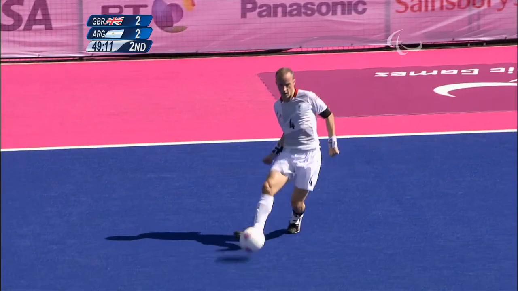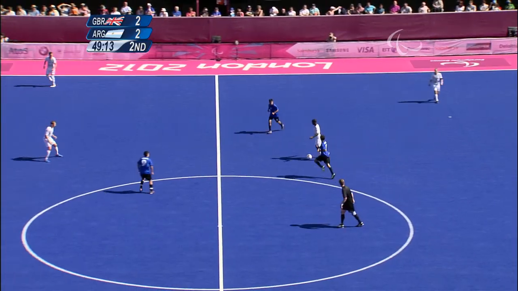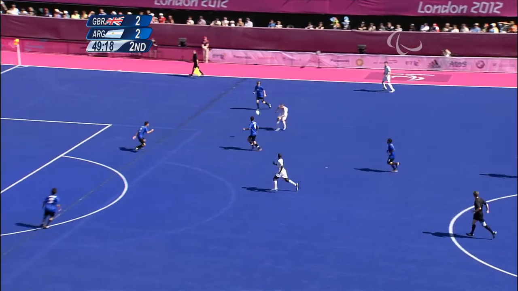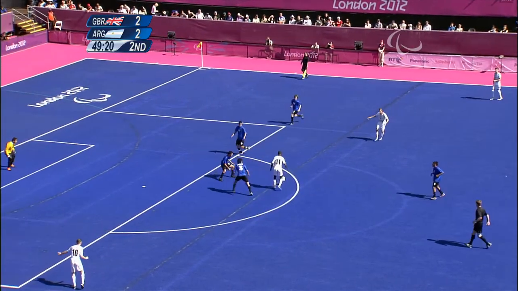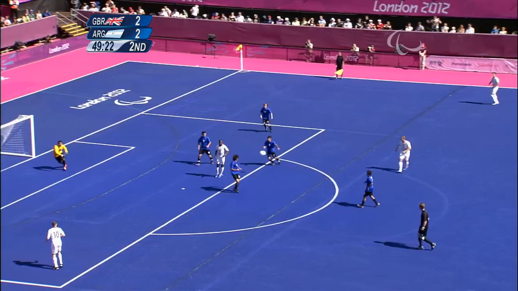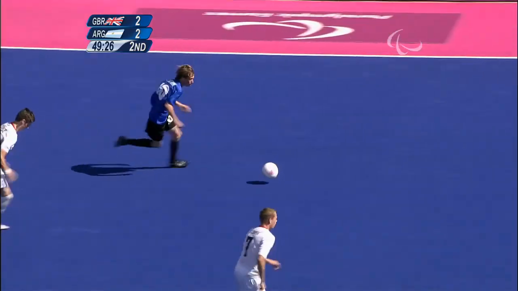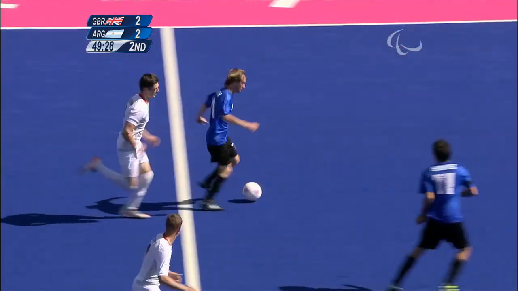And Dimbolo will progress down that right-hand side, up through his own half to a central position to Diallo. Just inside Argentina's half, Barker turns up towards the right corner of the box, trying to clip one centrally to Diallo. Brings it down on the edge of the D. Barker trying to spray a ball back across field. Claims for handball, waved away by the referee, and Le Green brings it away for Argentina.